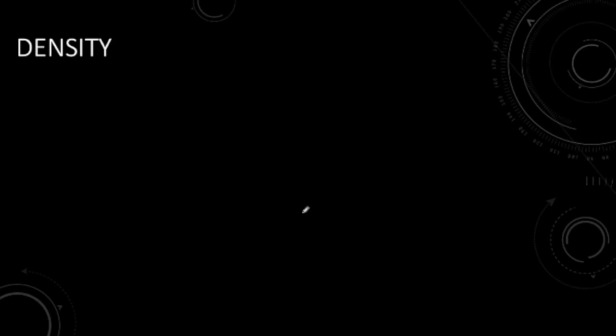Last topic we're going to touch on, which we've talked about a little bit already, is density. Remember, this is another physical property of matter.